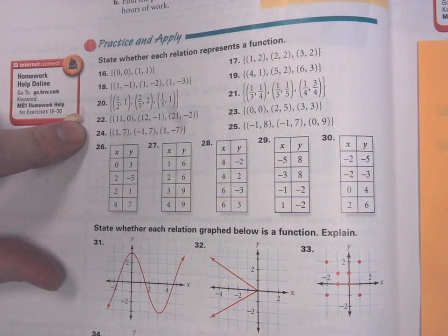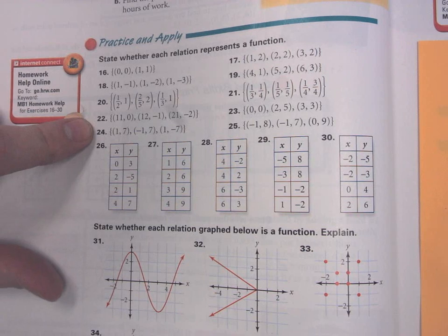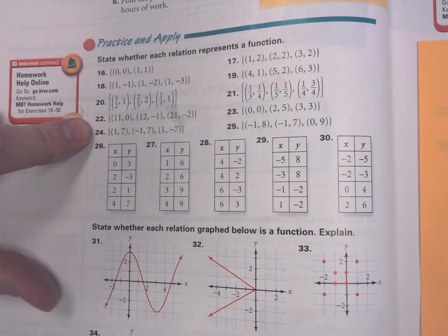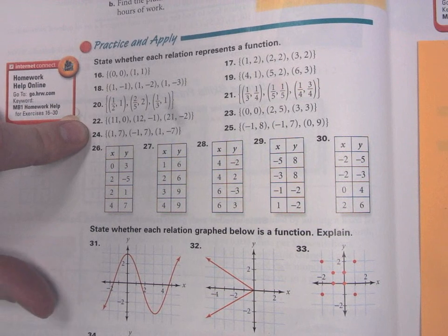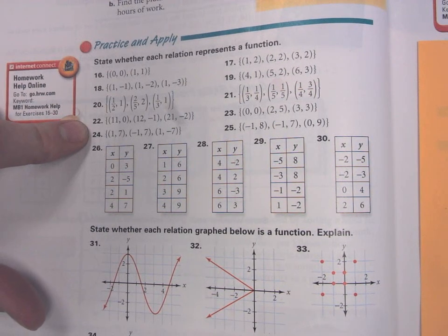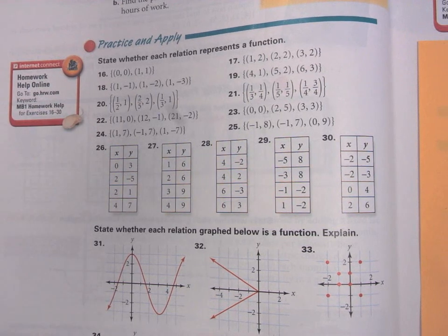Okay? So what we're looking for in this problem set is repeated x's. Are there any repeated x's? If there are, we have a problem. It's not a function. Now, repeated y's is okay. Repeated y's doesn't matter. That doesn't have anything to do with the definition of a function.